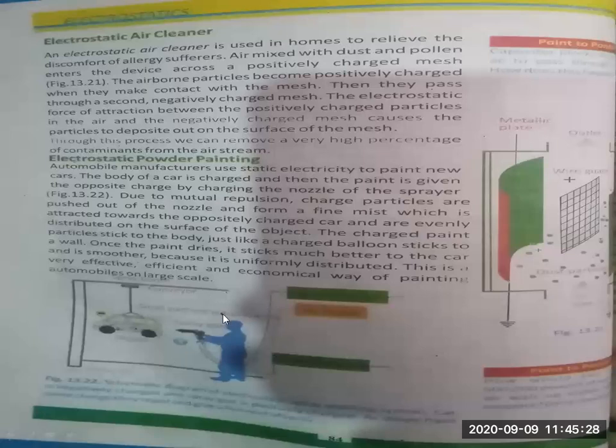This gun has a positive charge, and this car has a negative charge. When the air pressure from the gun blows the positively charged paint away, it paints the car quickly.